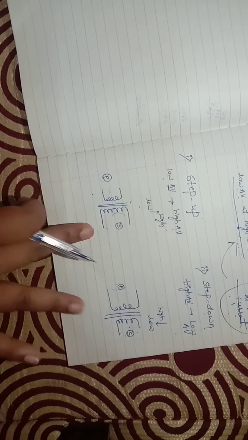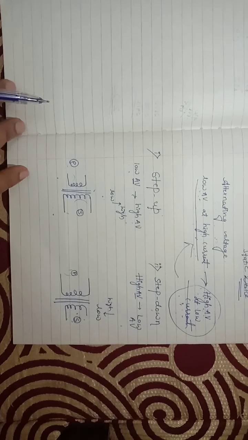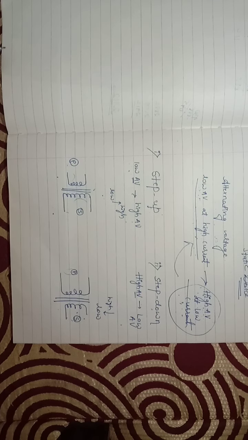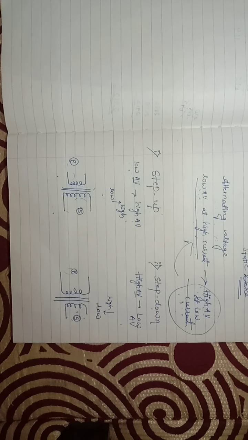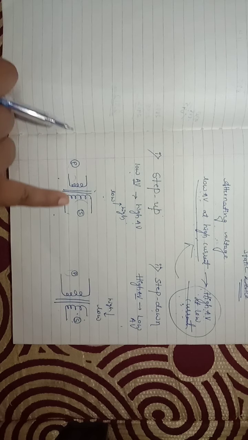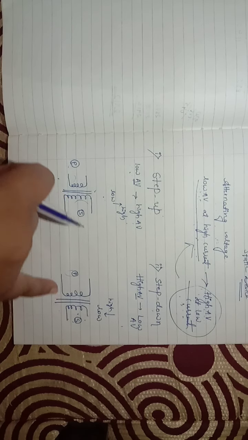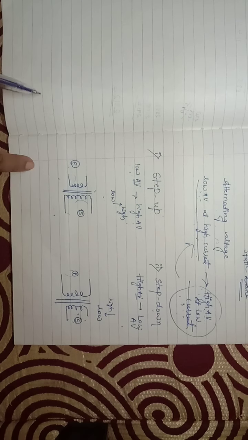By looking at these two diagrams, you might have got a basic idea about how the transformer will be. Understood? Okay, that means what? We are having two coils here. See, P and S are two coils. We are having two different coils in the transformer. This is the basic idea you might have got from the step up and step down.